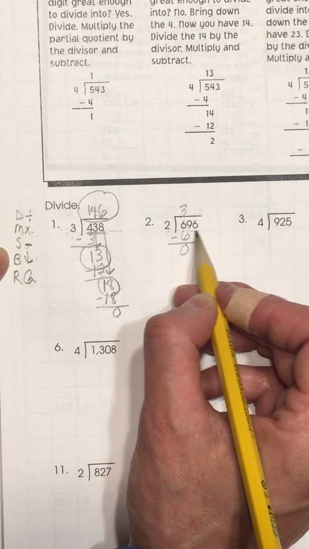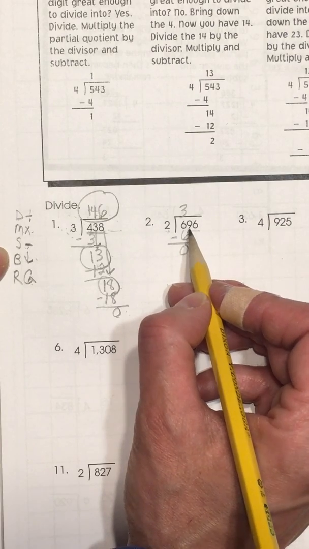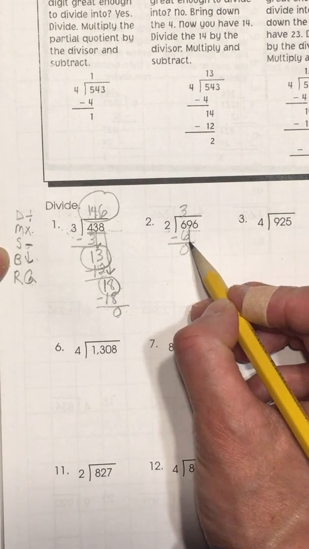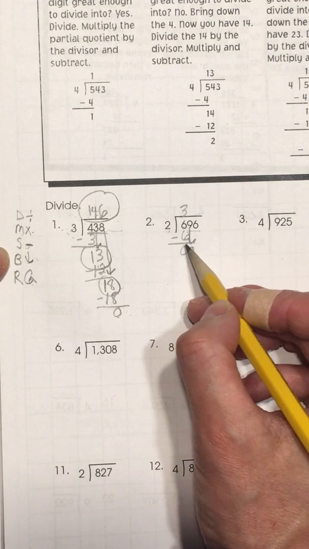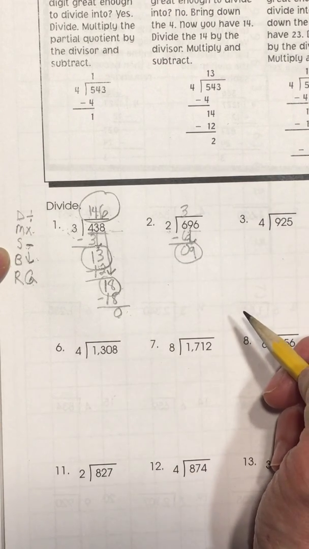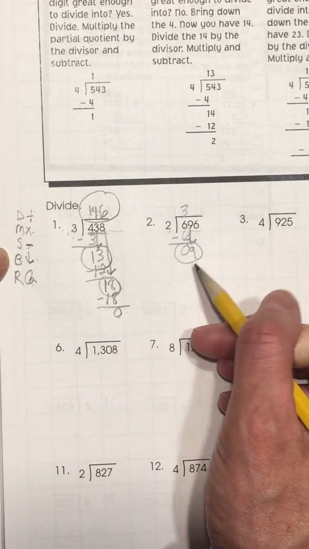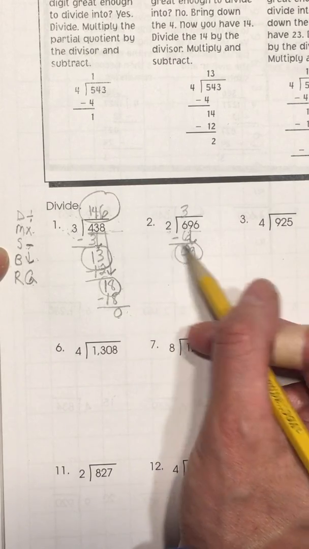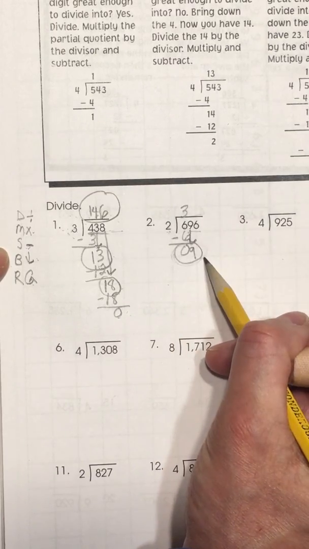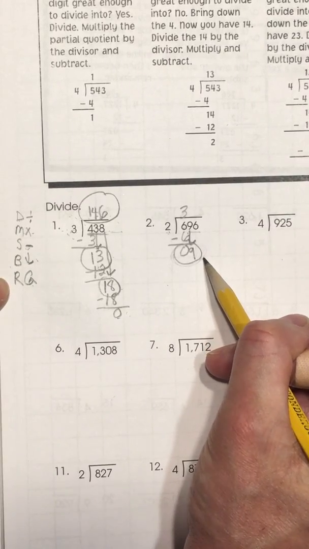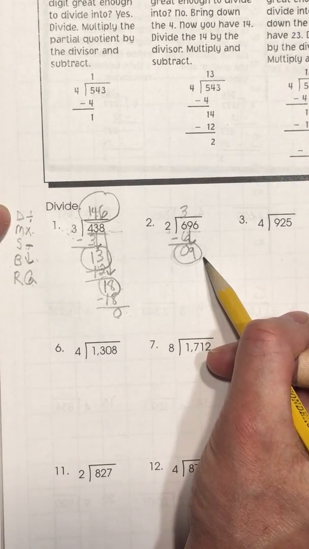I still have 2 digits. I only use one at a time. I have to look at the 9. I'm going to bring it straight down. Make a 9. I like to circle it. That reminds me that's my new dividend. If you get distracted and you look away, when you come back to your paper, you know that this is the step you're on. Now you repeat Rover, repeat all the steps, go back to the top.